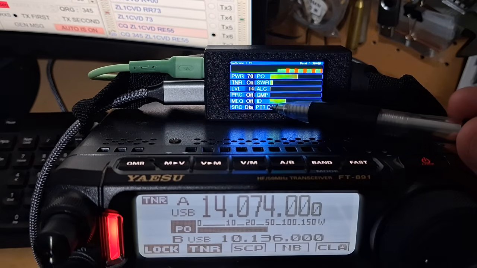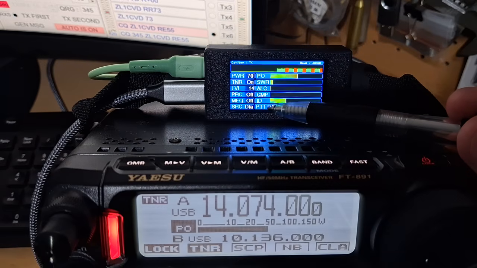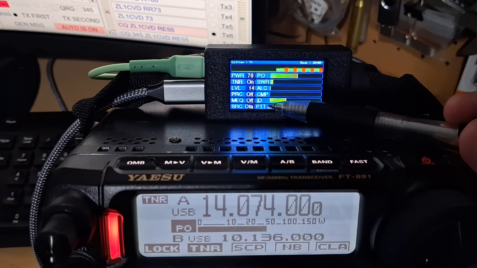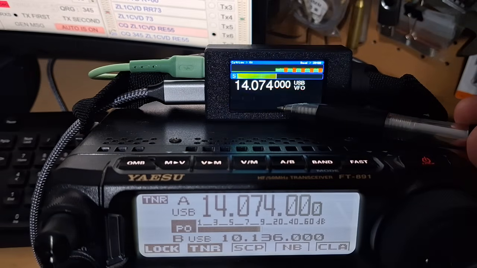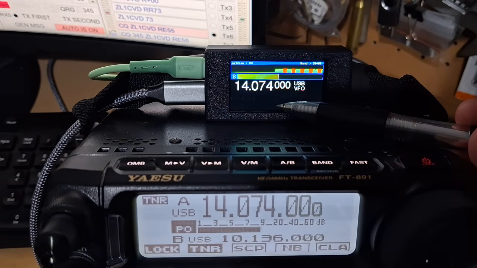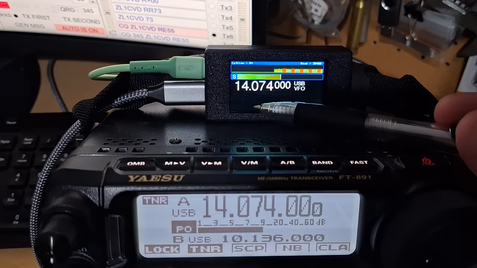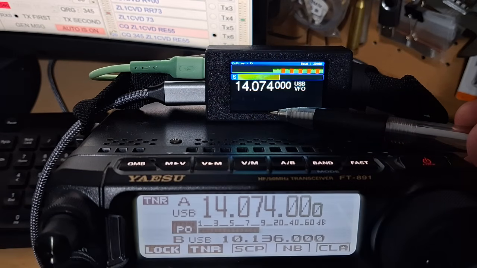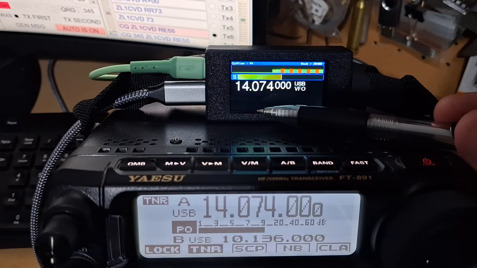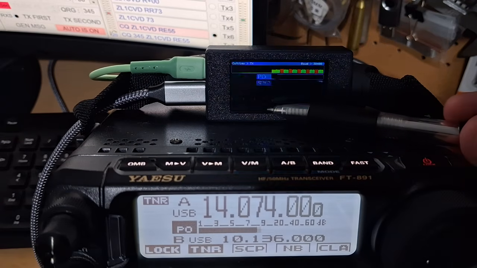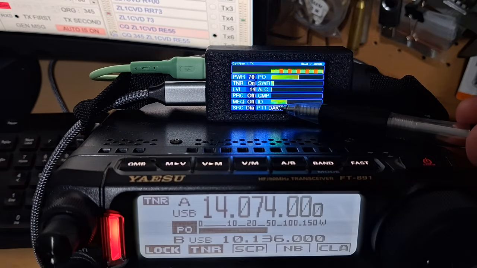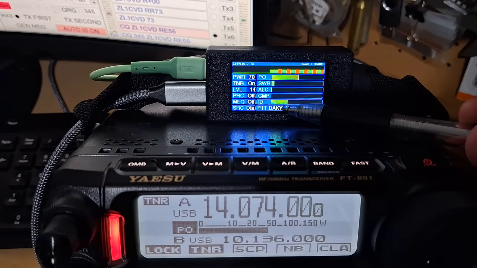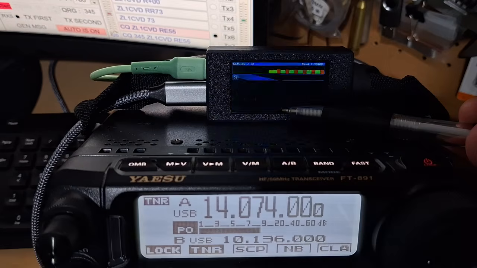Okay, we can see that PTT, what that means is, how is the FT-891 transmitting? It's going to be either the microphone. If the source is mic, which is the front panel, then PTT will always be from the mic. But if the source is data, then the PTT can be coming from DAC, which means basically CAT control, or it could be several other RS-232 compatible sources, but it should be set to DAC.